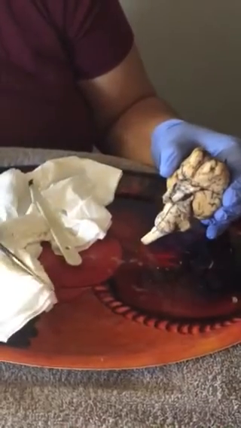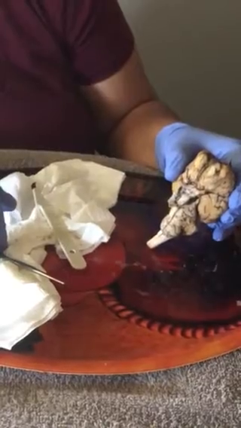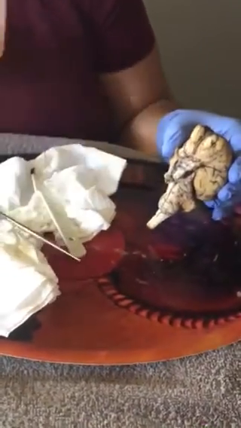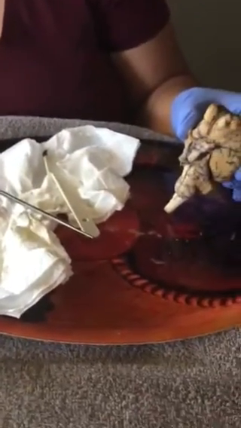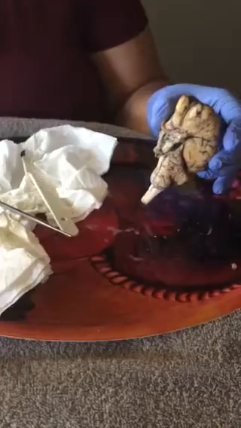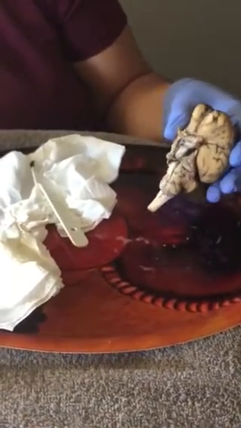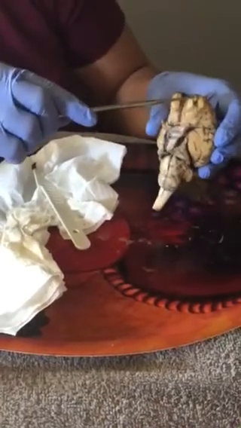Next, I will be introducing the cranial nerves. I've already introduced cranial nerve 2. I will start with, up here, the olfactory.